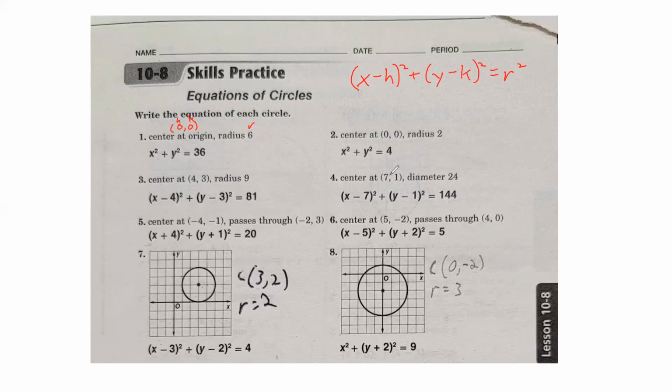For number 4, we had 7 and 1. 7 got plugged in for the h, 1 got plugged in for k, and 24, oh, actually, sorry, 24 did not get plugged in for r. This was our diameter. So first we had to divide it by 2. Our radius was 12, so we had 12 squared, which gave us the 144.